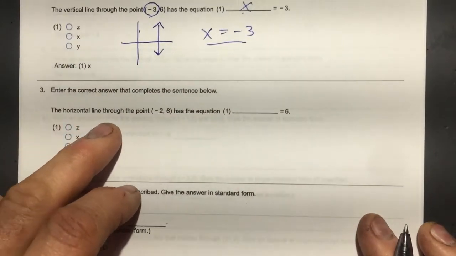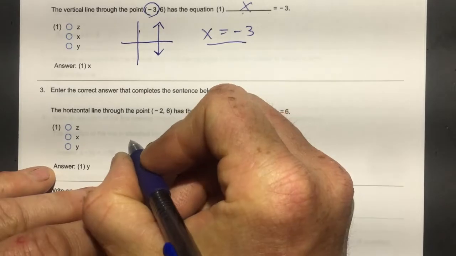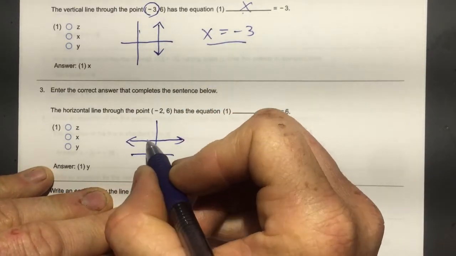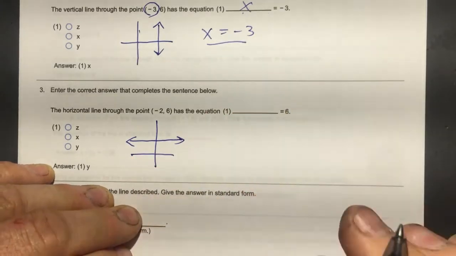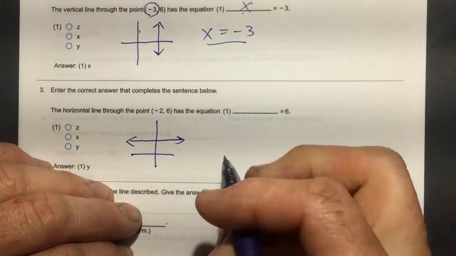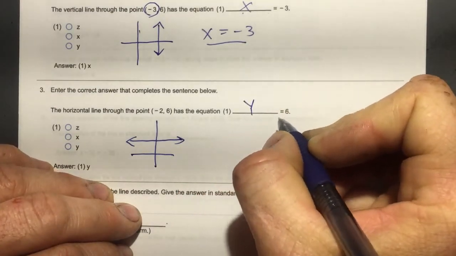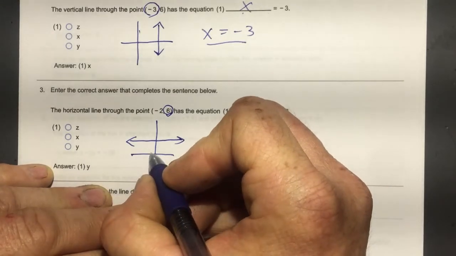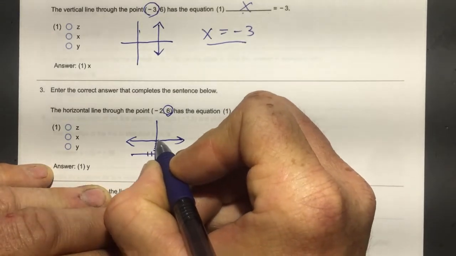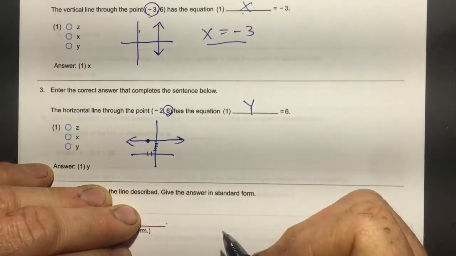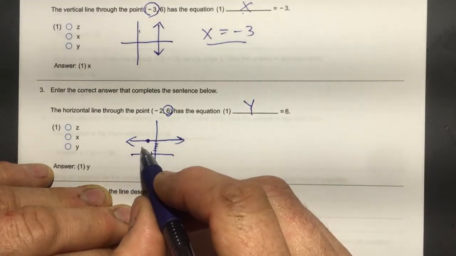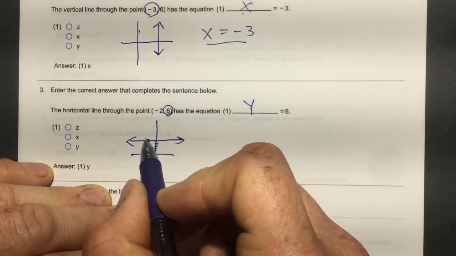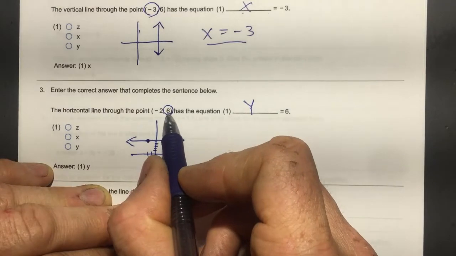What about this one? The horizontal line through this point. All right, if it's a horizontal line, it looks like this. If you draw your axes, it's parallel to the x-axis, which means it has no x in it. It's only a y, so it would be y equals 6. It's the y value of the point. See, -2, 6 is right there, okay? It's got to be on that line. So it's going to be y equals that y value, because that point has to be on that line, so it has to be y equals 6.